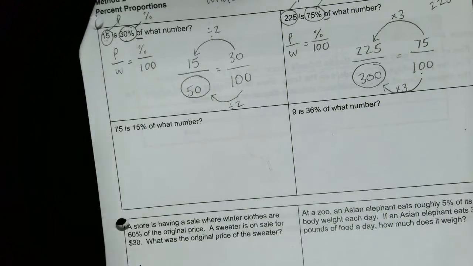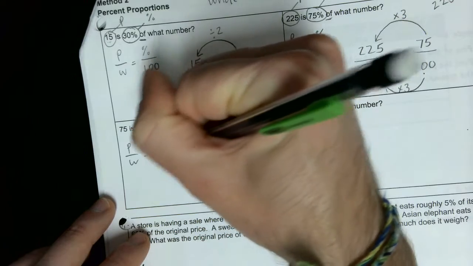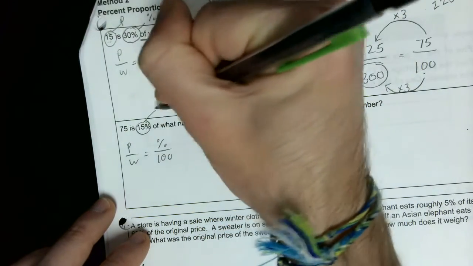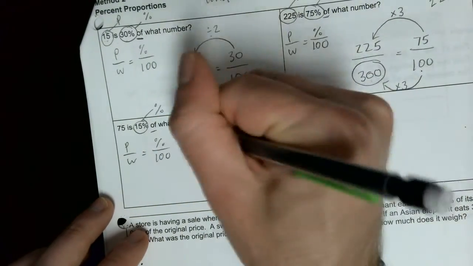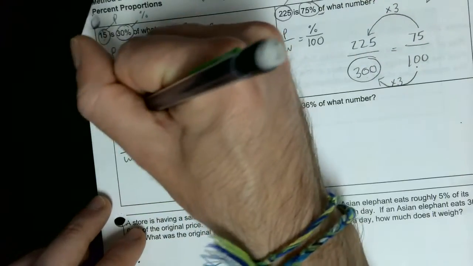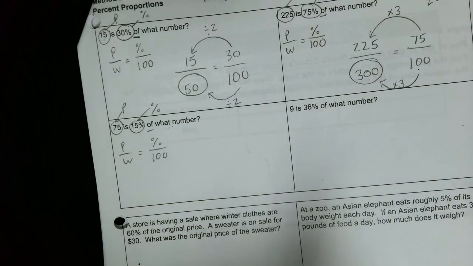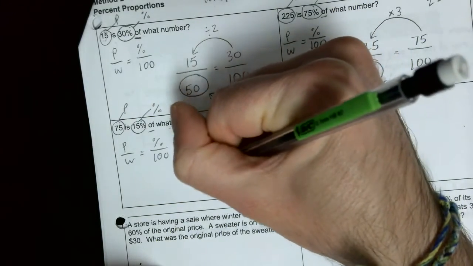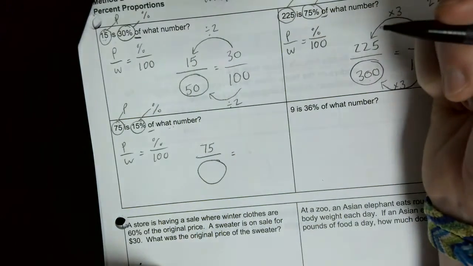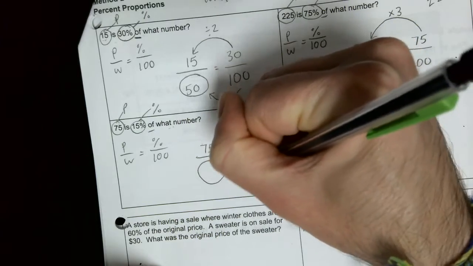All right, if you want to try this one on your own, you can. We're going to use the same method. Part over whole equals percent over 100. We have the percent. We know that for sure. 75 is 15% of, we don't know the number. That's going to be the whole. We have the part. So let's set it up. 75 is the part. It's going to go on top. The whole we do not know. The 15 is the percent. And we're trying to get to 100.